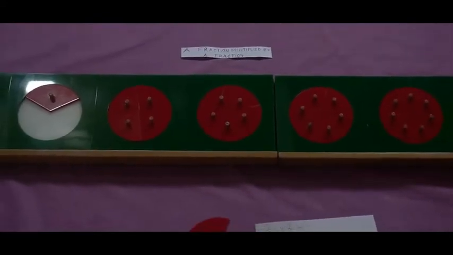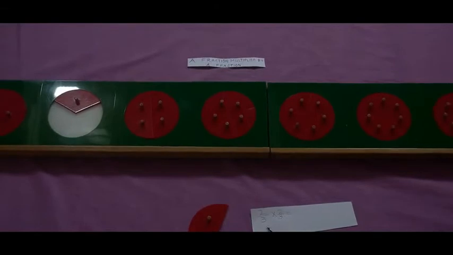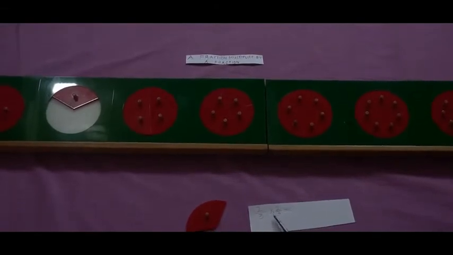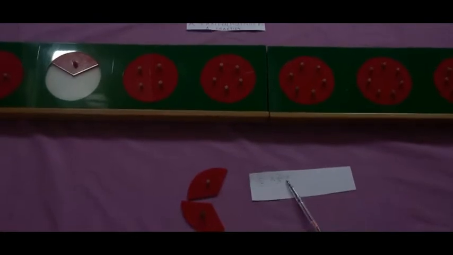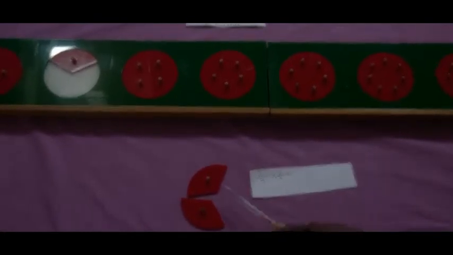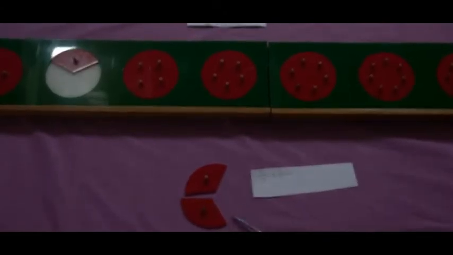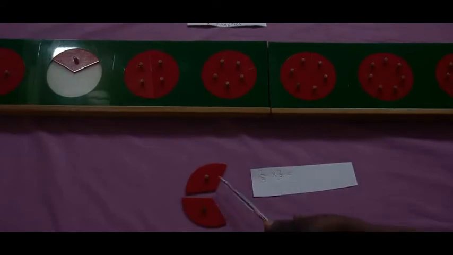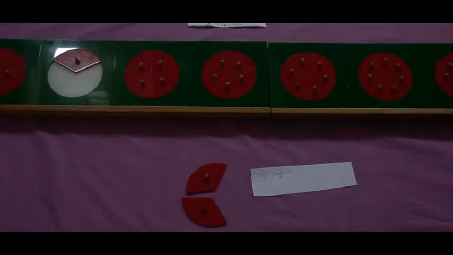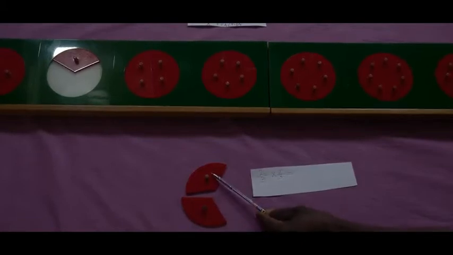So here I have a problem. 2/3, I'm multiplying that by 2/3. So I have my 2/3 fraction inserts here. I want to take these 2/3 times. How am I going to take these 2/3 times? That means I have to break each of these ones into thirds. I have to break this 1/3 into thirds. I have to break this into thirds. How do I do that?